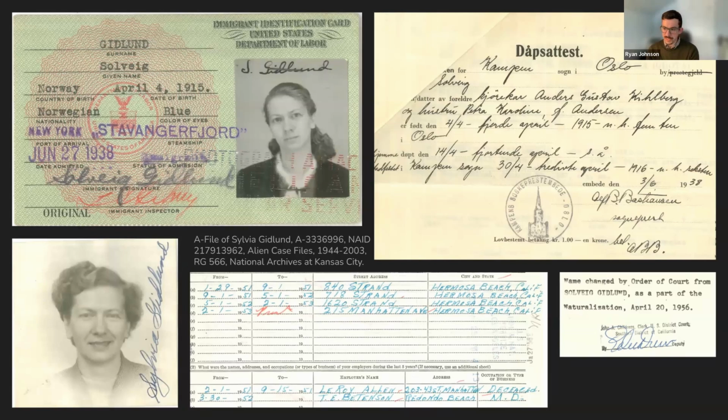And then stamped on the back of her naturalization certificate is the court order for her name change, connecting those two names, Solveig and Sylvia. So you can see how rich the alien case files are. The alien registrations are great enough by themselves, but every once in a while, you might find that your individual has even more to be found.